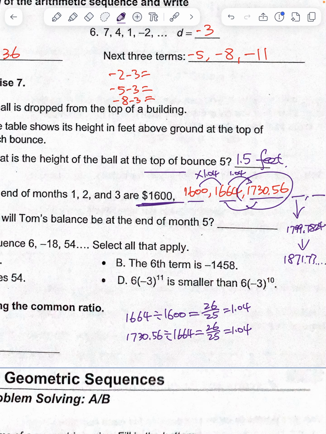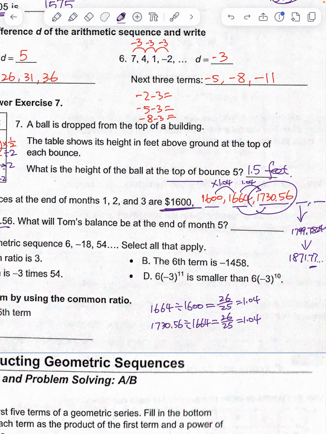We still have a lot of digits, but we're only going to keep 2 decimal places. So 1871.77 is the final answer for number 8.